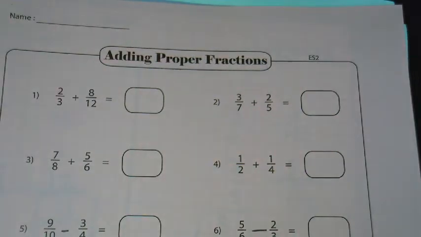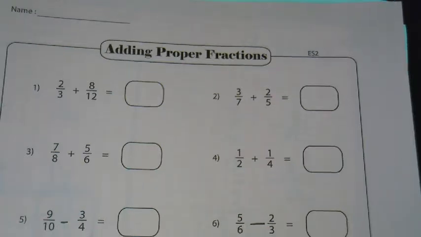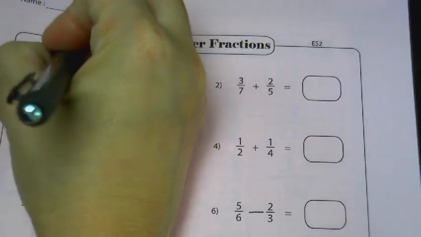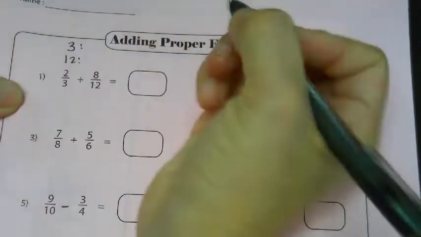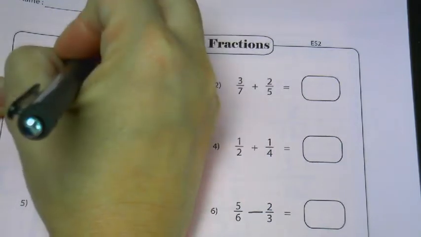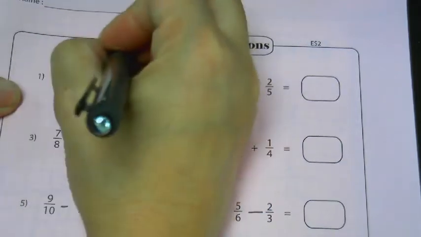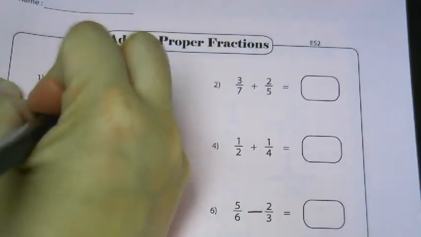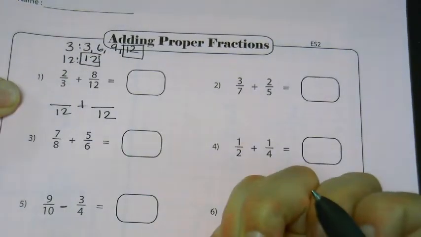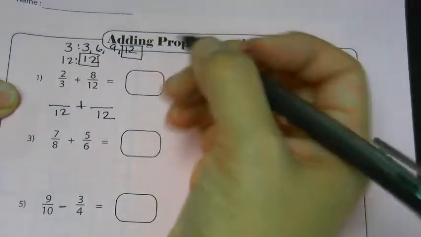What do I need to do for number 1 when we're adding? Common denominator. What's common between 3 and the number 12? 12. If you don't know, you write this down. 3 and 12, right? 3, 6, 9, 12. 12 times 1, 12. Oh, look, they have 12 in common. So I'm going to use 12 as my common denominator.